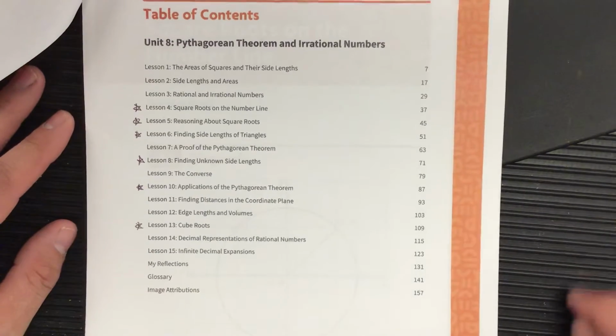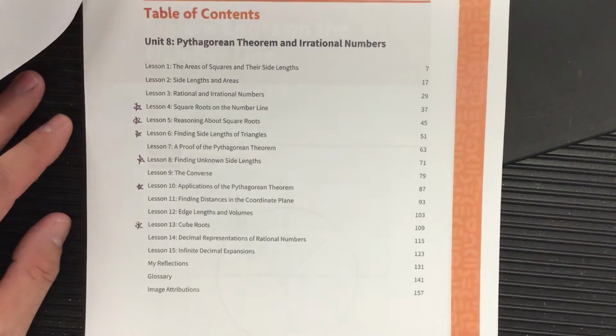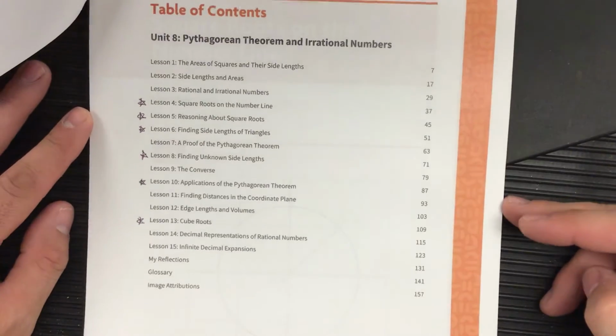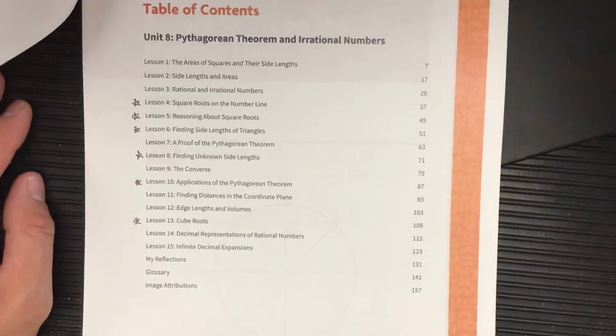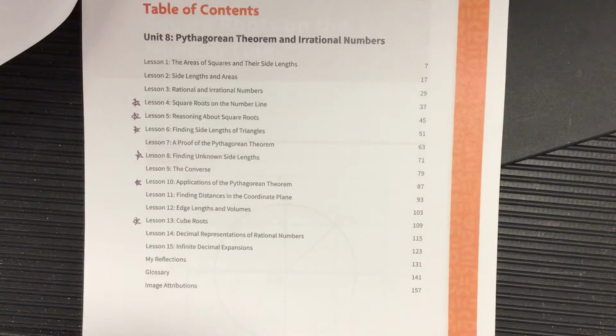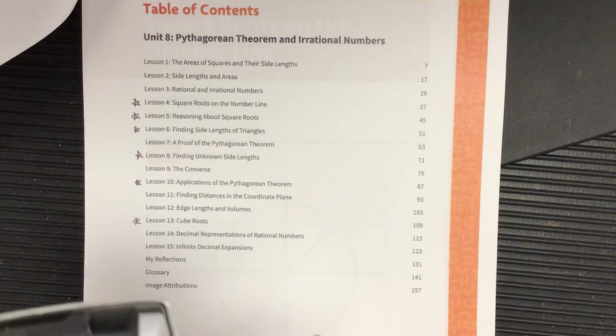Square root of 4, for instance. What is the square root of 4? 2, right? Because 2 times 2 is 4. That is rational. But the square root of 3, do you know what the square root of 3 is? No. So if you type in the square root of 3, the reason you don't know that is because it is irrational.